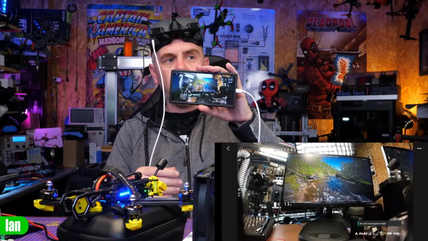Now, to try and demonstrate this issue, I'm going to do two tests. We're going to do it, first of all, with the DJI Goggles 2, which you can see on my head here. I'm going to be recording that on my screen recorder here as well. You're going to have audio from this, hopefully, and audio from in here. And then we're going to swap over to Goggles 3.